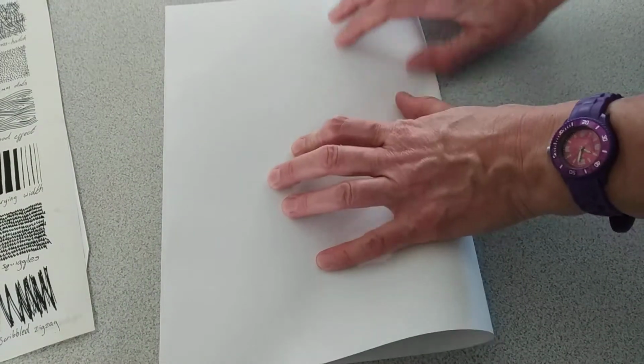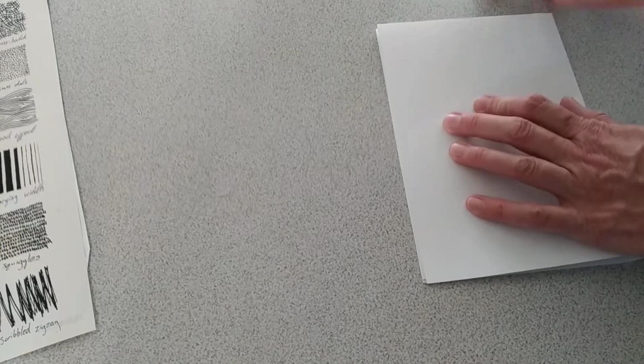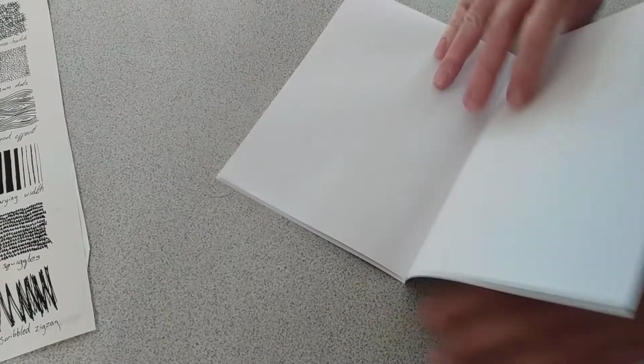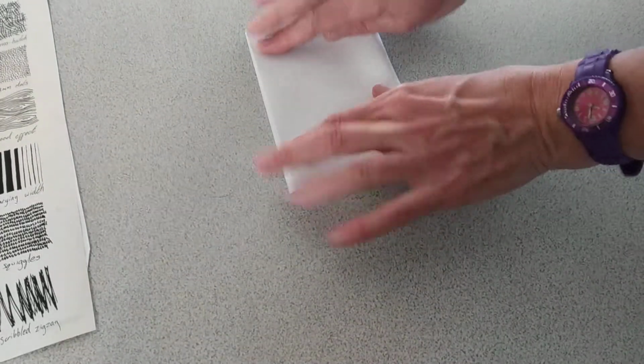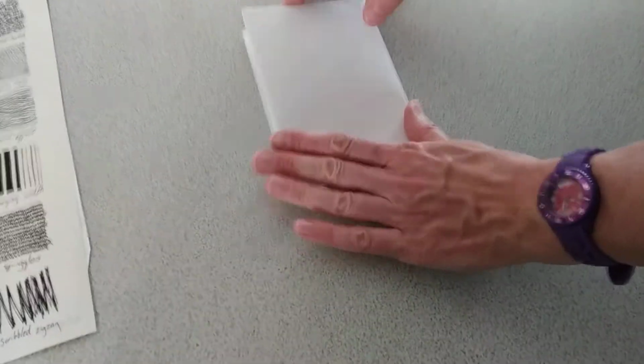But what you're going to do is you're going to fold your paper. I think I'll probably give you A4, but I'm going to work on A3 just for size on this video. So I'm folding it once, folding it twice, folding it a third time. So that's going to divide the paper up. Sorry about the camera shake. It's going to divide the paper up into 8 sections.